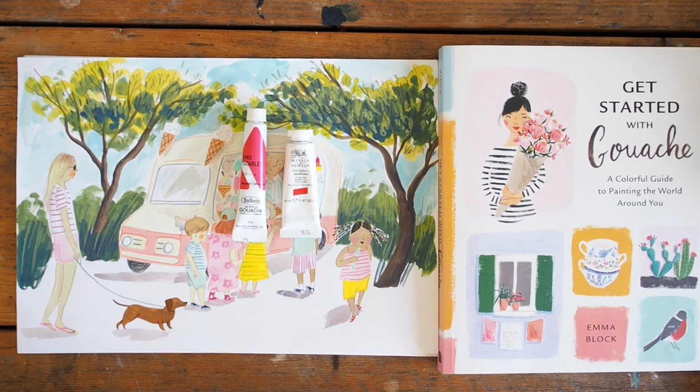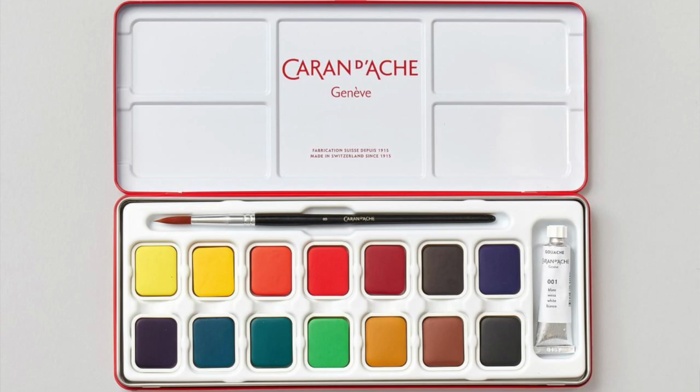Other types of gouache that you might find are pan gouache from Caran d'Ache and maybe some other brands. So it's gouache that comes in a pan. You reactivate it with water. It's a little bit like watercolours. It's good for doing gouache on the go. I haven't actually used it personally, but that is an option.